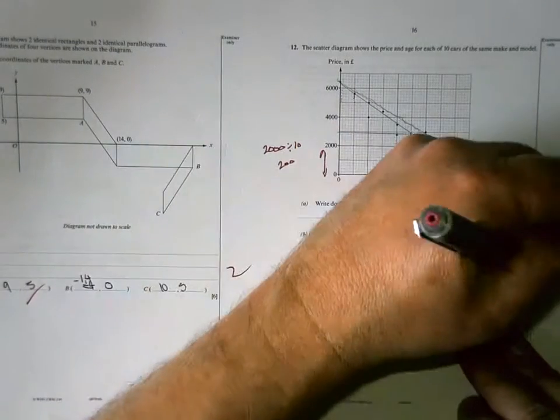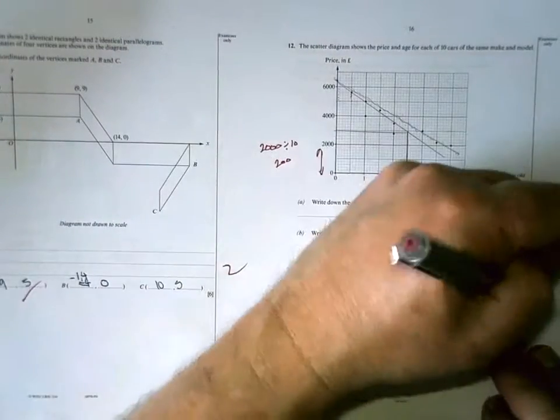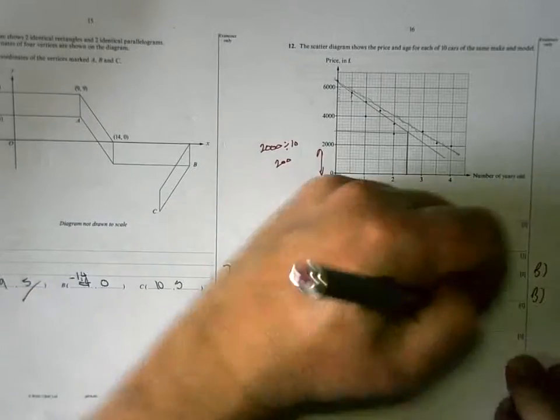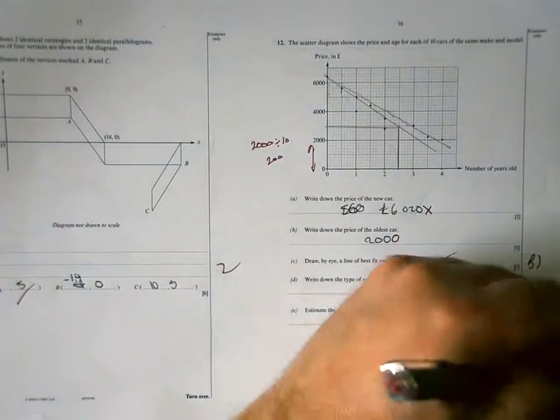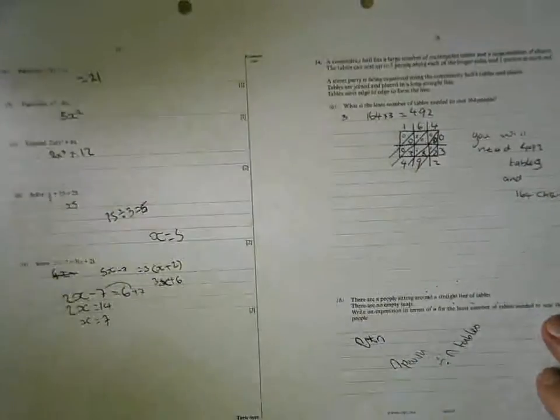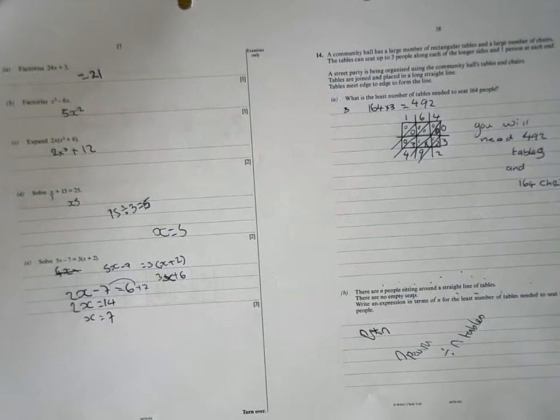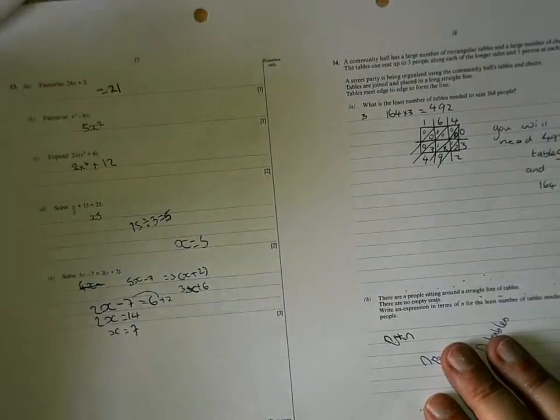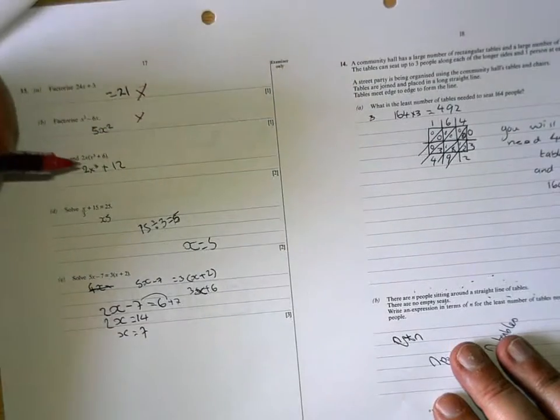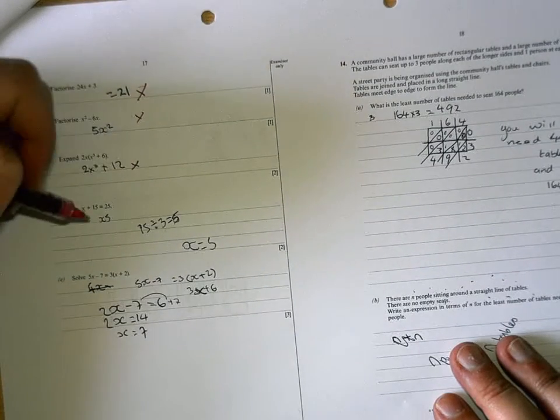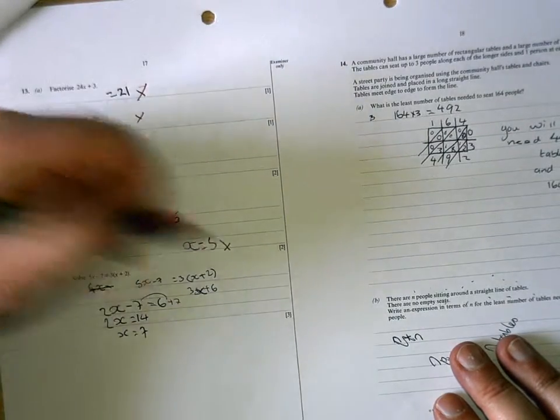Your line of best fit is good. It is negative, so that's good. And 3,000 is fine as well, so you get 5 for that page. We're going to do some algebra over the next few lessons, so don't worry too much about the fact that you're getting all of these wrong.